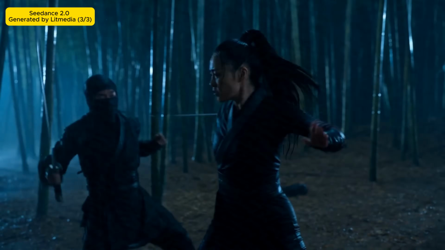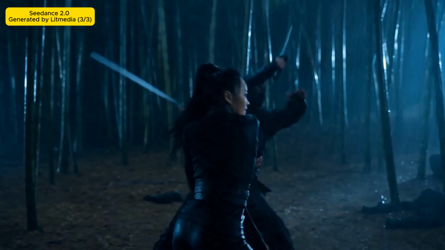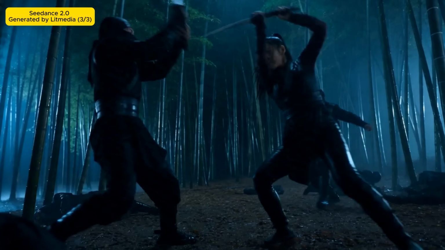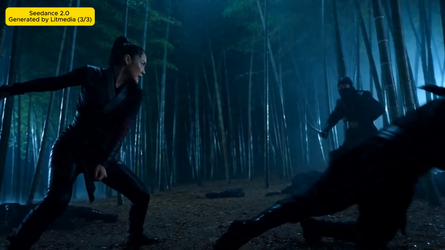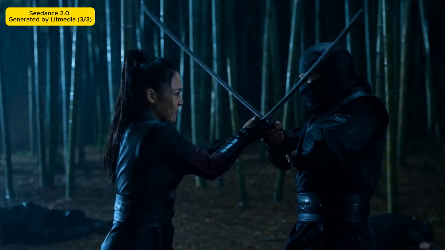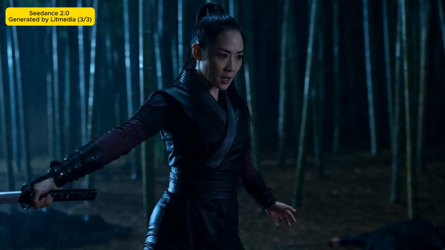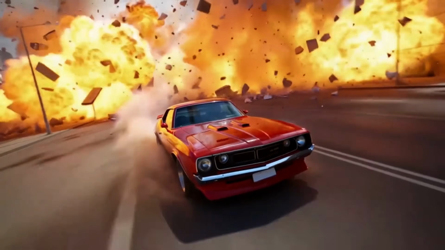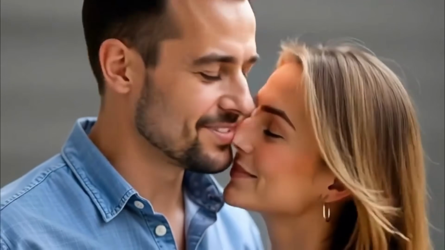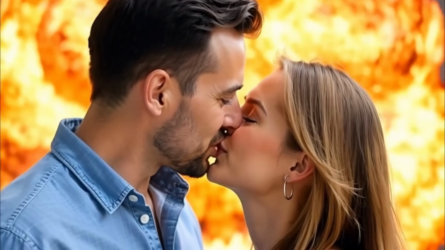And what about complex choreography? Generating multiple characters fighting with swords in the rain is usually an absolute nightmare for AI. Yet look at the details in this sequence. Pure cinematic quality.